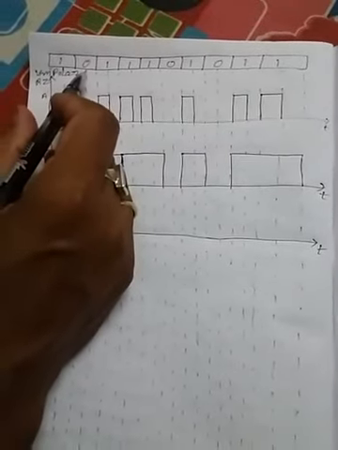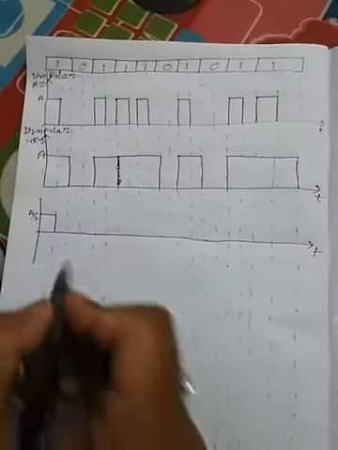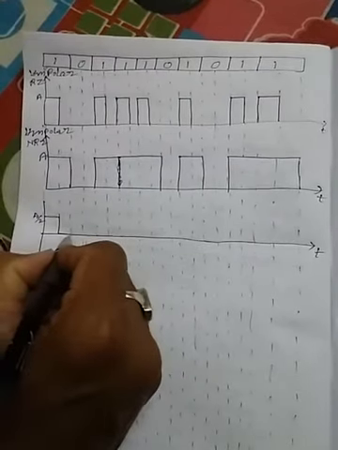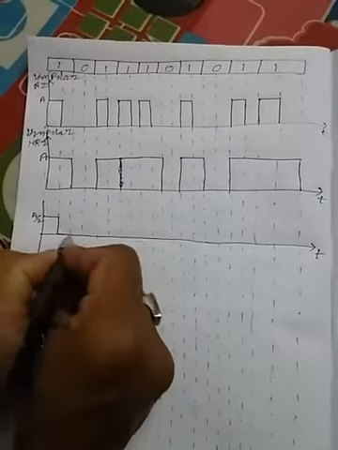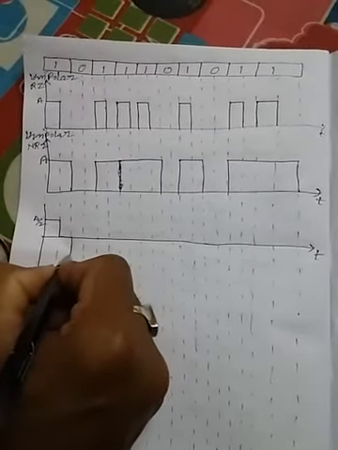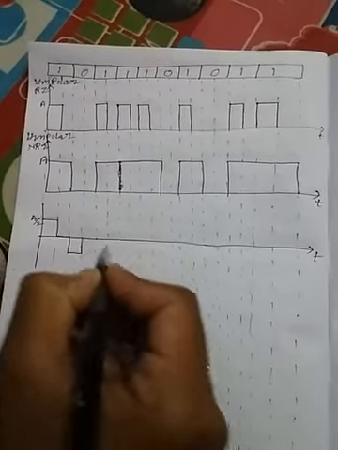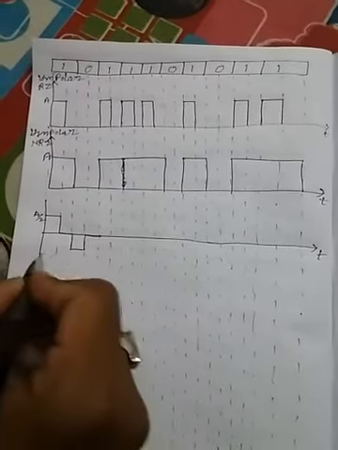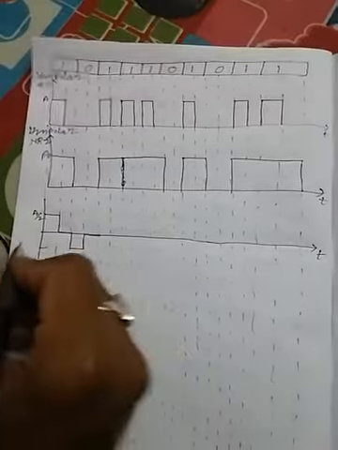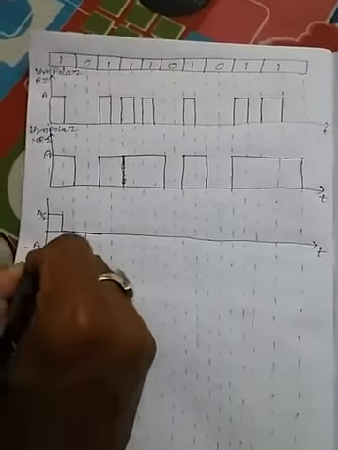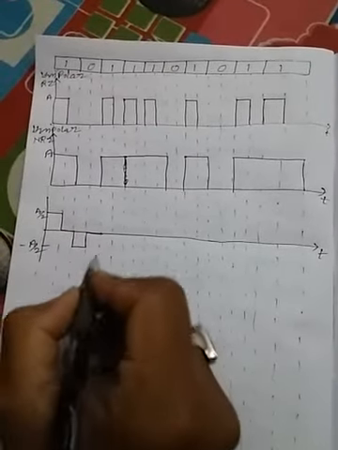When the bit is 0, it has negative amplitude, so there will be a negative amplitude in the first half of the bit and it goes to 0. This amplitude is minus A by 2, right?